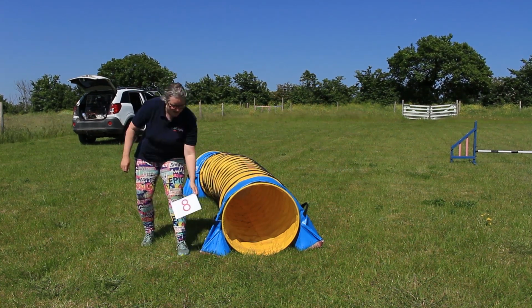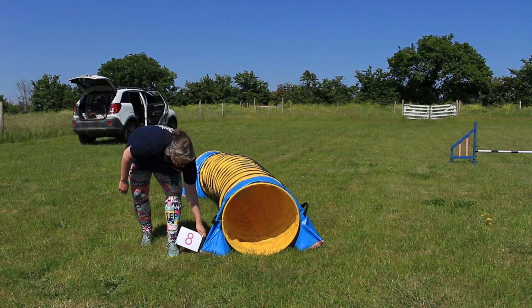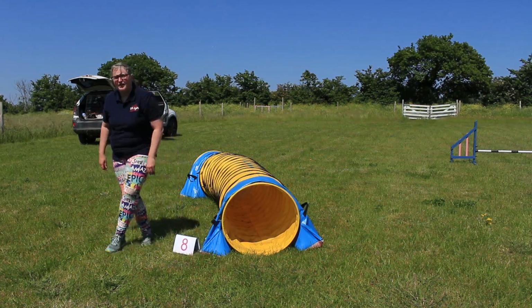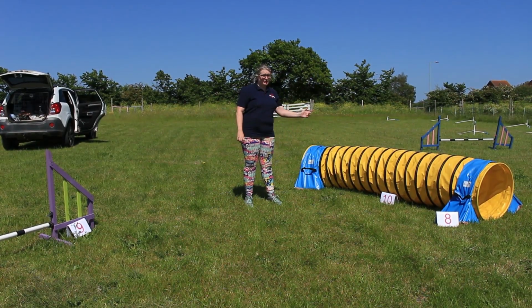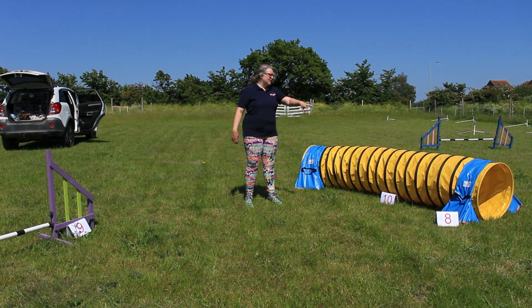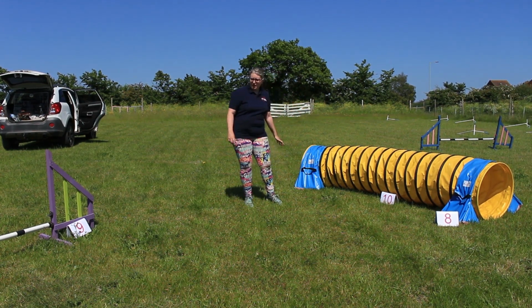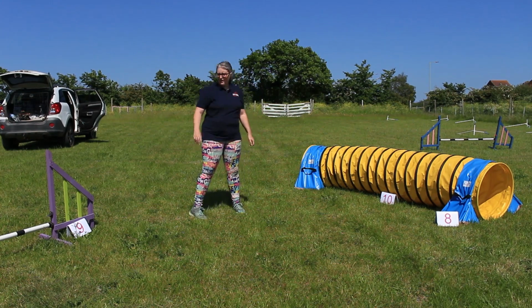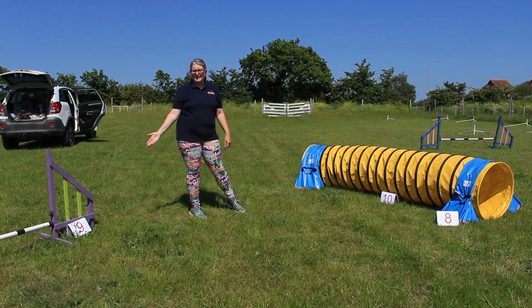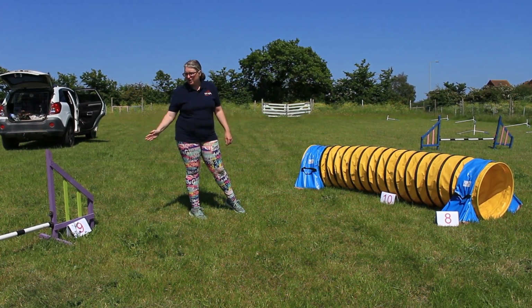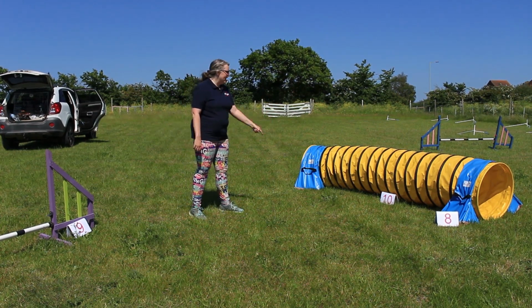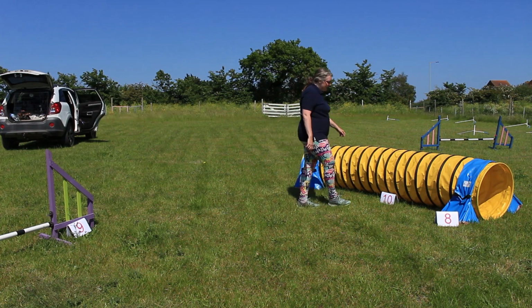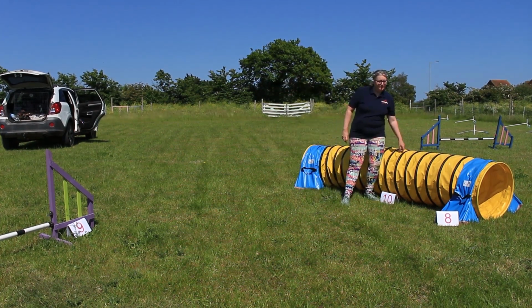But then we have something that gets a bit interesting if we shuffle this number again. So I've set up number 9 on this jump, and there's a 10 over here. So we imagine the dog's gone through the tunnel there. It's now going to come over this jump. That is straightforward because the number is sitting on the wing, and we know that means we've got to take it this way. It's this number that gets interesting, number 10, because it's set in the middle of the tunnel.